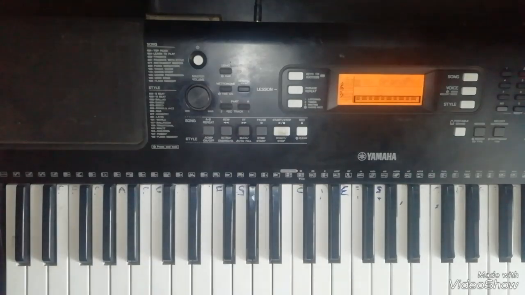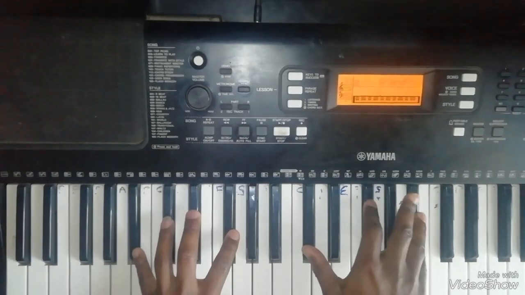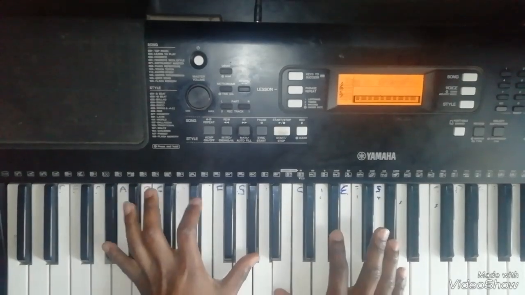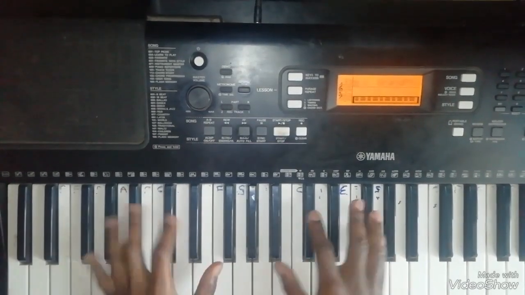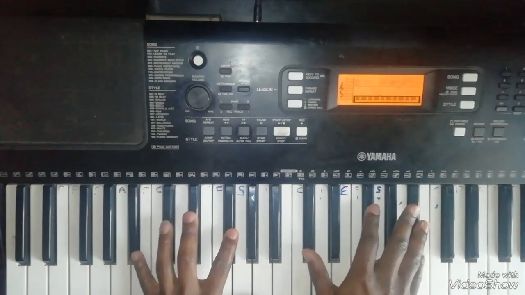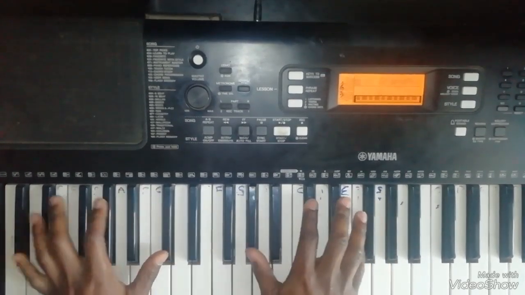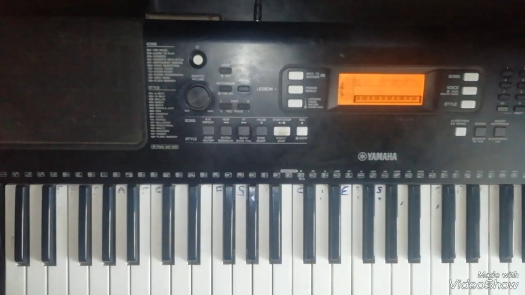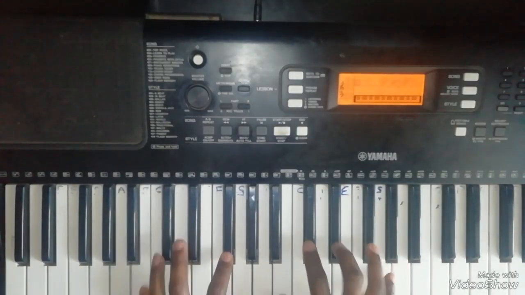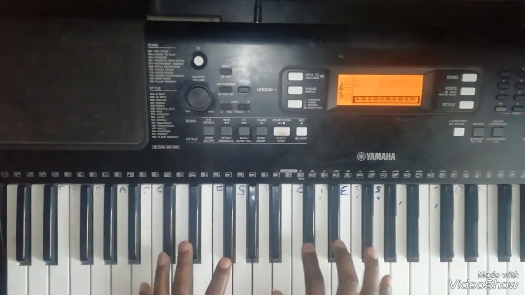Then Ngari, so we go 1, 2, 3, 1, 2, 7, 1. Then again 1, 2, 3, 1, 2, 6, 5. Then that chorus, so we go from 4, 4, 3, 6, 4, 4.